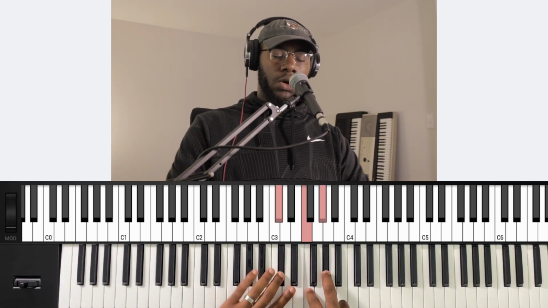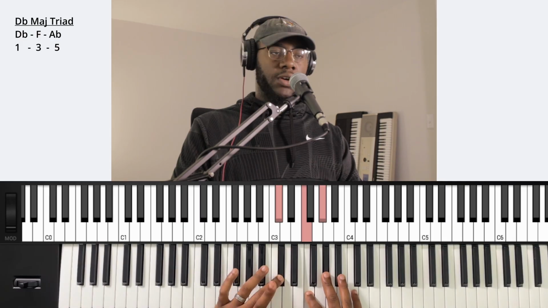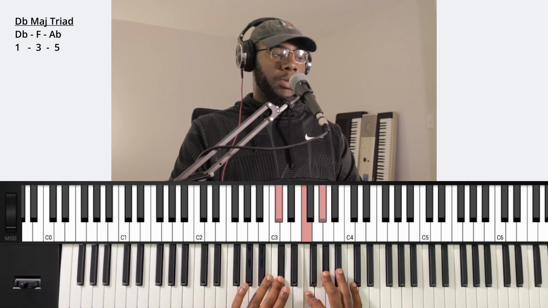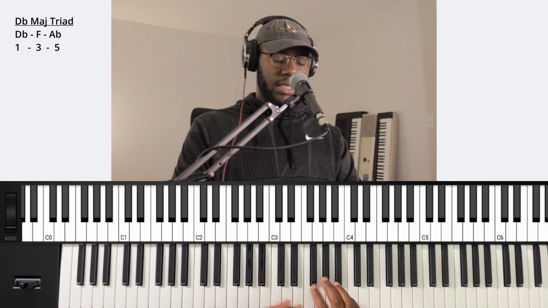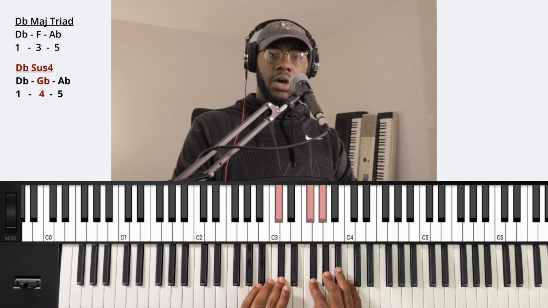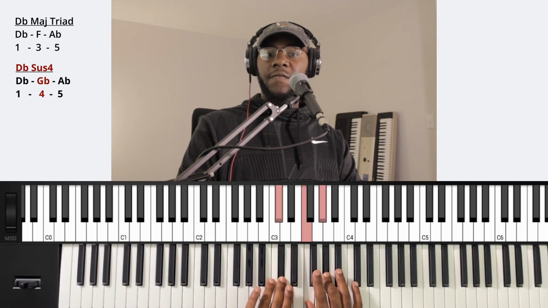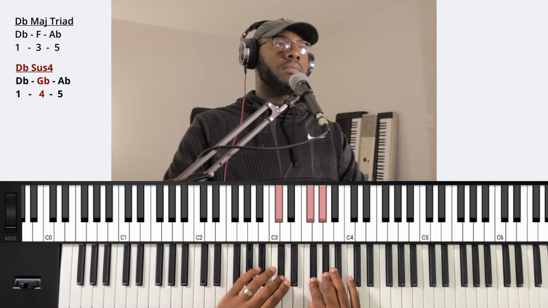So let's take our 1 chord in its root position. We're going to notice that we have our 1, 3, and our 5, our first scale degree, third, and fifth scale degree. Sus4 essentially means that we're going to raise our third scale degree to the 4. Now it sounds unresolved. There's some tension. But if we take that 4 down to the 3, it resolves.